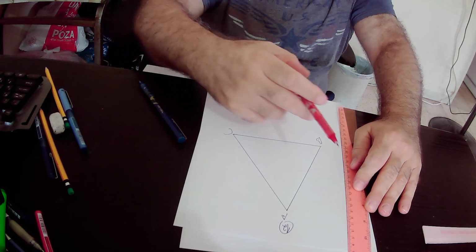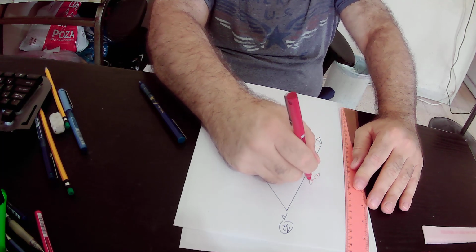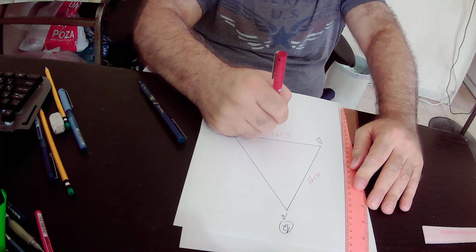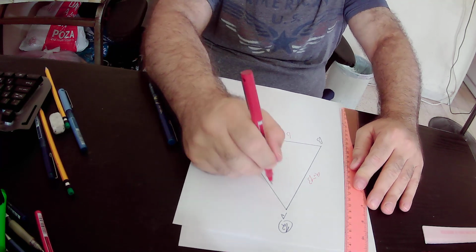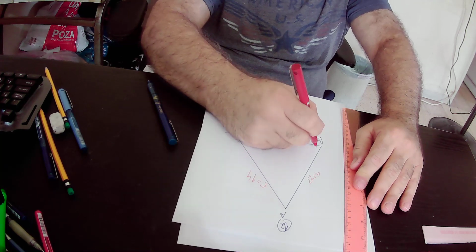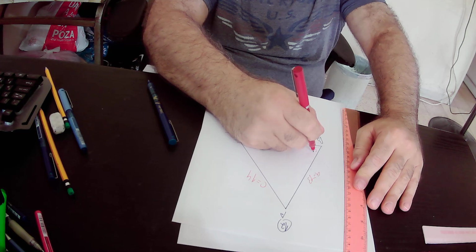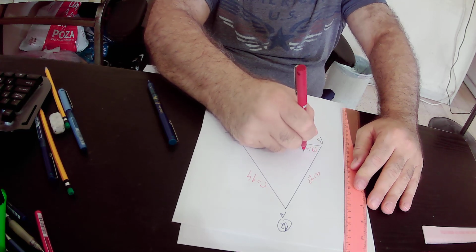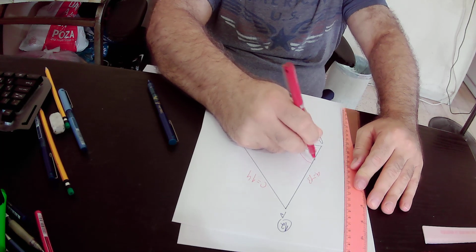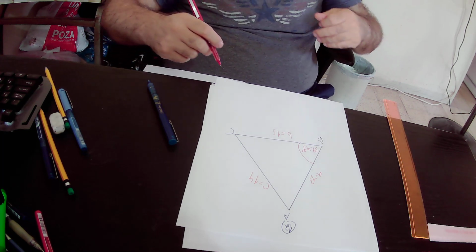We know that AB equals A, that equals 13 units, BC equals B, that equals 15 units, and AC equals C, that equals 14 units, and we have already found out that theta equals 59.49 degrees. Okay, so this is our triangle ABC.